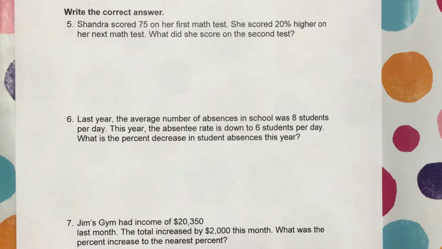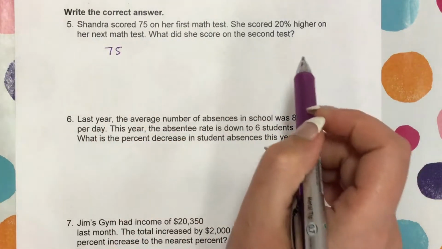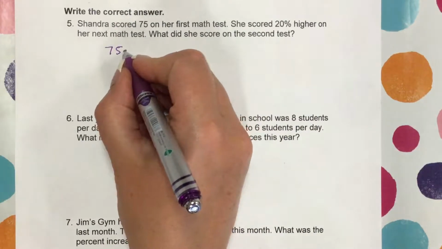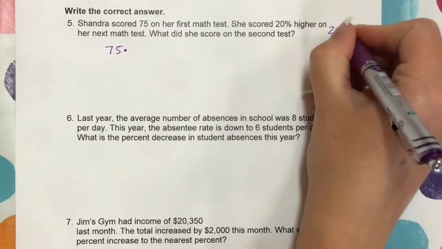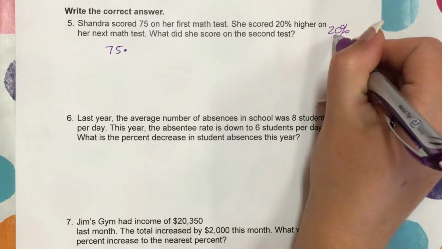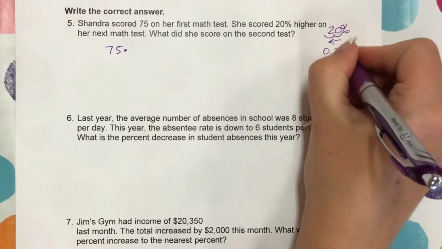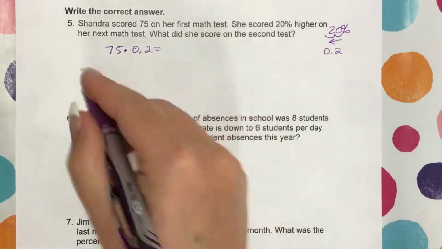So we're going to start with the original amount, which is 75. And what we're going to do is we're going to multiply it by 20% in the form of a decimal. So 20% in the form of a decimal. We change this to a decimal by moving it over 2 places to the left. So that ends up being 0.2. So we're going to multiply this by 0.2 and figure out what that result is.